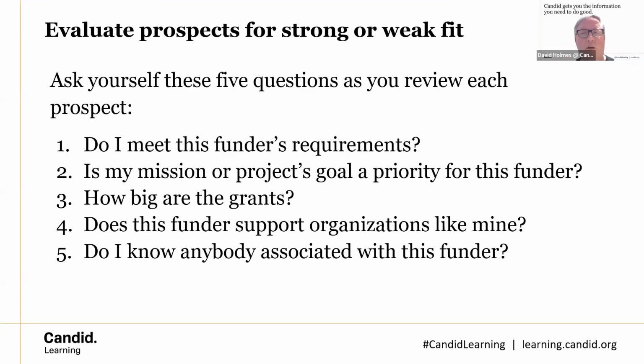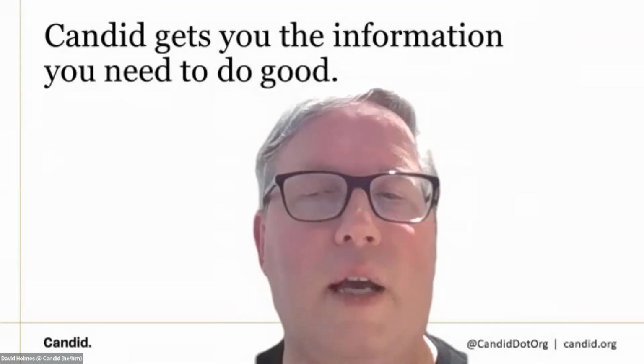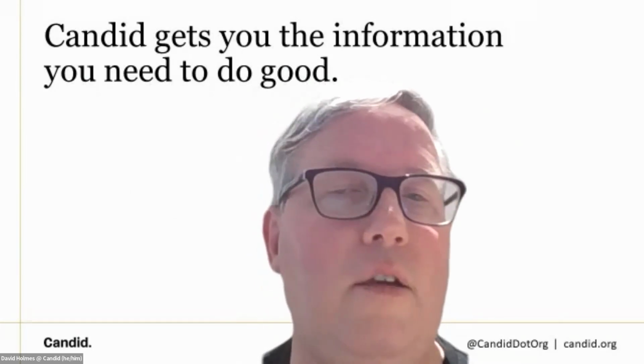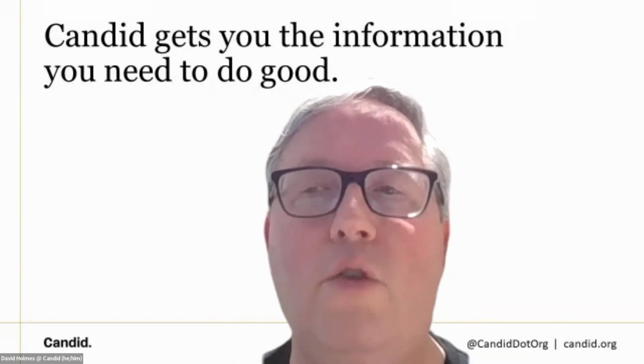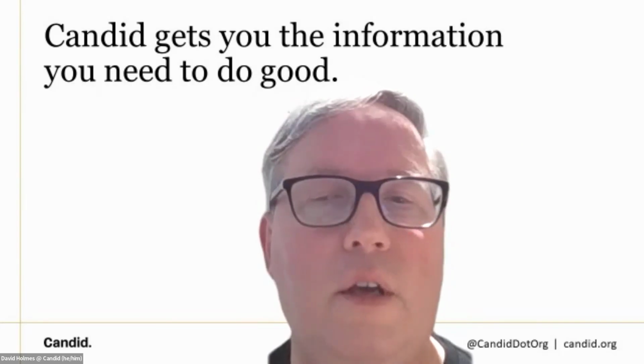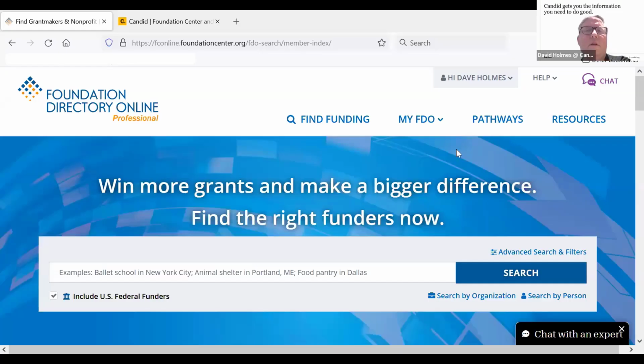So what we're going to do here, I'm going to stop sharing the slides and share my screen and share the Foundation Directory so that you can see it and get what you need directly from it. So the Foundation Directory is what you see right here on the screen.